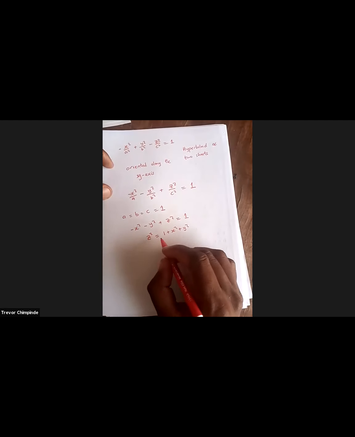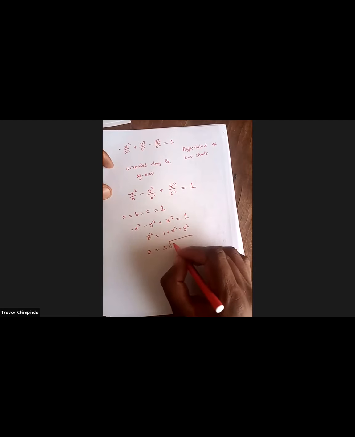In this case, we can choose to make z the subject. So z squared is equal to 1 plus x squared plus y squared. Then solving for z, we get that z is equal to plus or minus the square root of 1 plus x squared plus y squared.